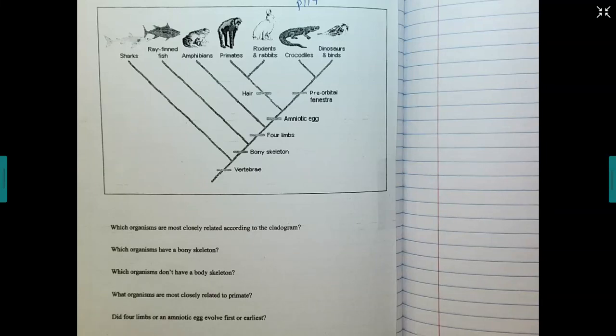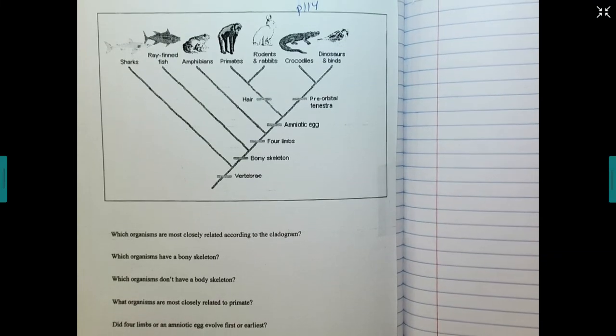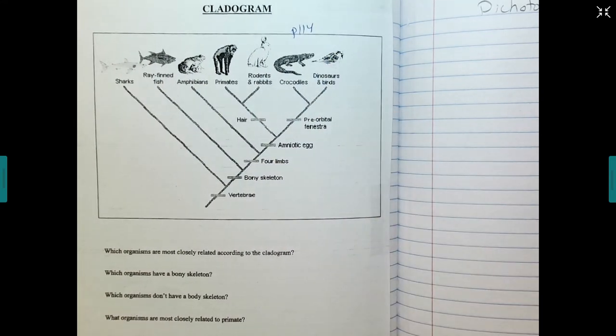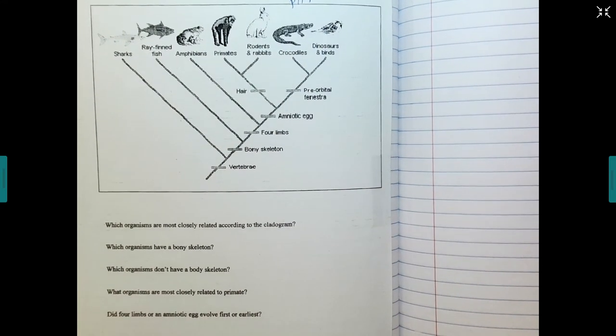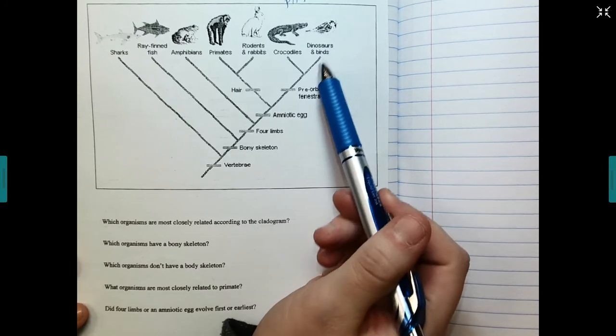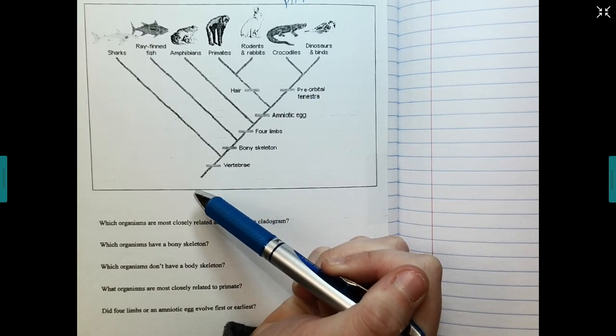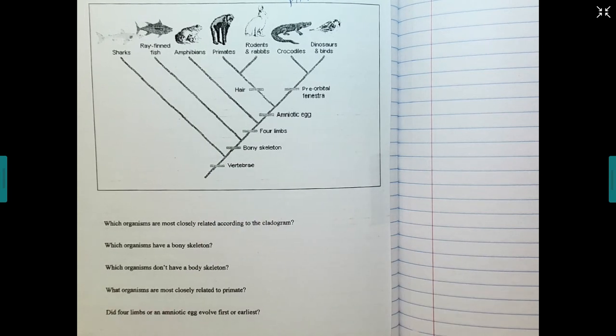Hey there, so today we are going to fill in our cladogram notes. This is packet page 114. So what we have here is an example of a cladogram. And remember, cladograms are used to show the evolutionary relationship among a group of organisms.